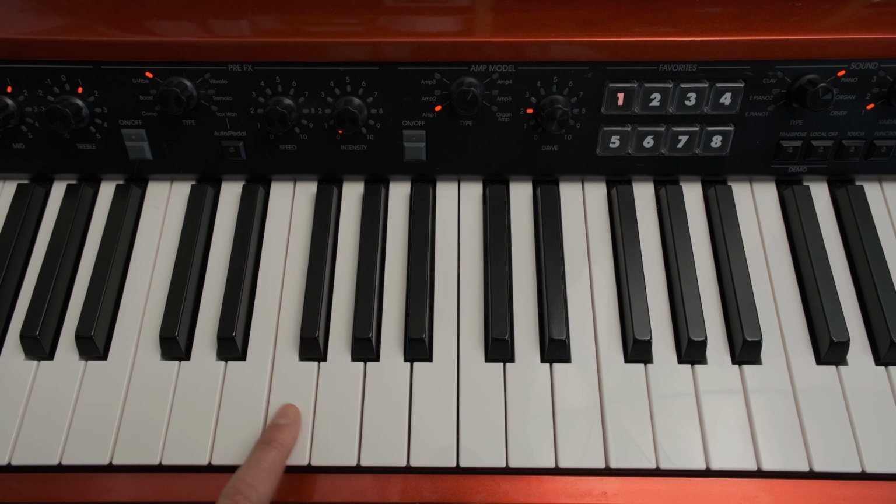Yes, so this would be F. We've got C, D, E, F. Fantastic. They look quite similar, don't they? How about this note? That's E, well done.